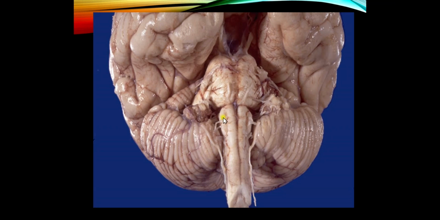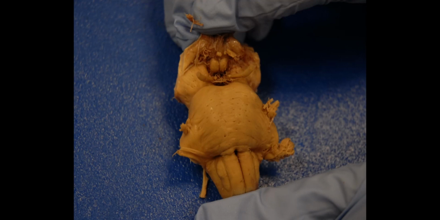All right, so here's just another look at the medullary pyramid. Here's the inferior olivary nucleus. We see some nerve twigs coming out here, so this is 12. Okay, here we cut everything away just to show you the medullary pyramid and the inferior olivary nucleus. So don't forget, medullary pyramid, the basis pontis here, the cerebral peduncles, these are all anterior.